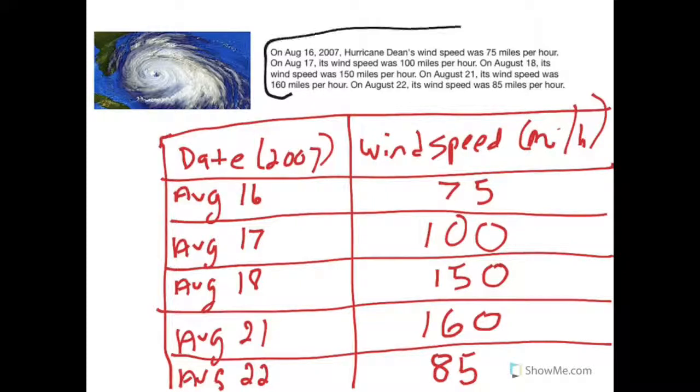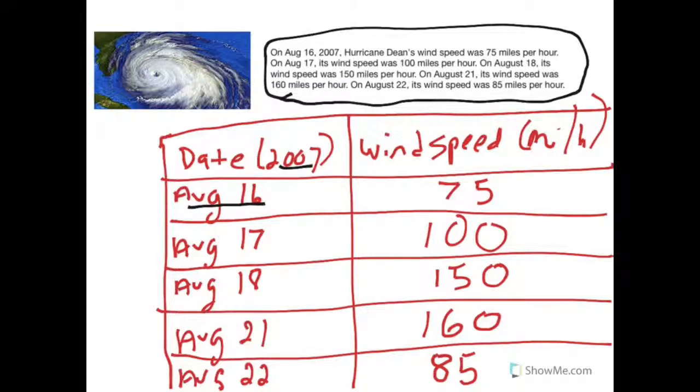So check it out. All the information, not all the words, but all the information, all the data that was in this paragraph is now in the chart. I know what the date is, so if I'm looking at this line, I'm looking at August 16th of 2007. I know what these numbers represent, 75 miles per hour, and it's the wind speed of the hurricane. And I can also see things by looking at this chart that, yes, I can figure out by reading in the paragraph, but it's much easier to look at.